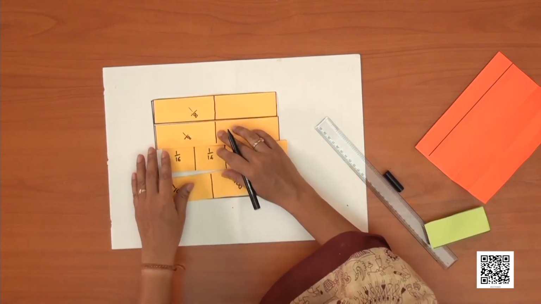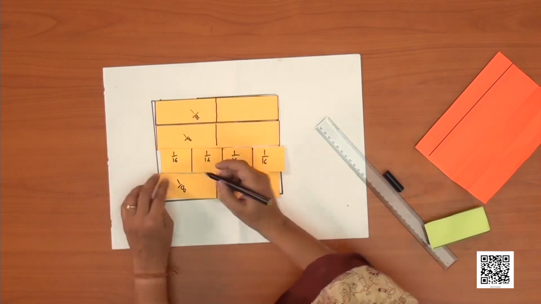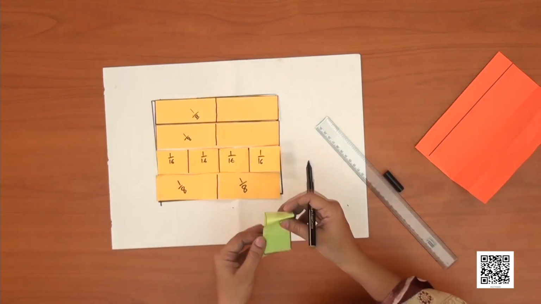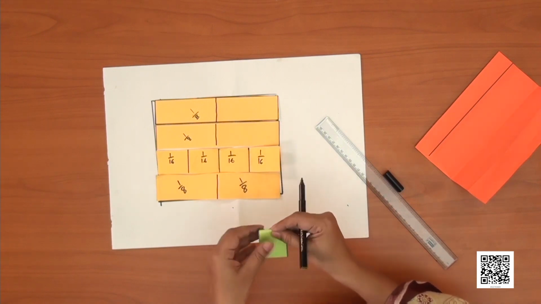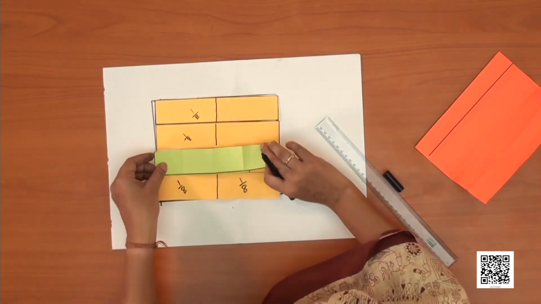So which part is colored now? Green color. You can just see that this is the green color. This is the green color, and I have already divided it into 4 parts. So just find out. Now this is divided into 4 equal parts.